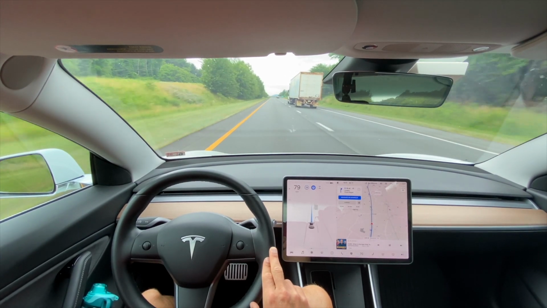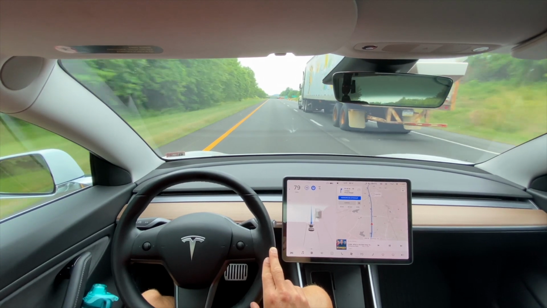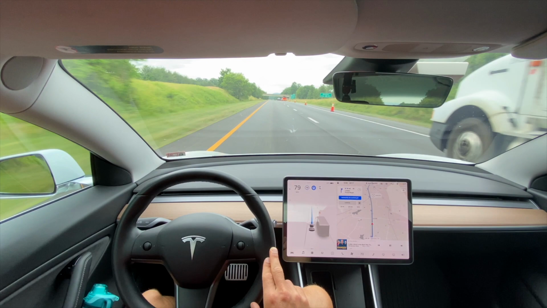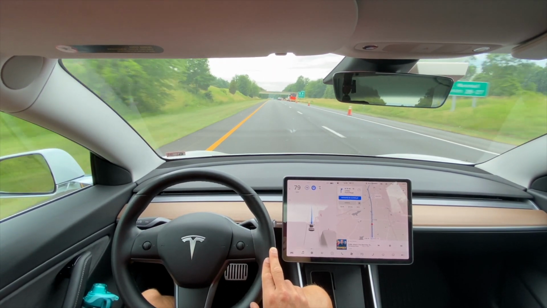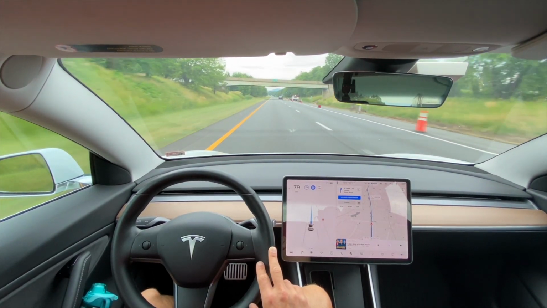So I never slowed down. You can see I maintain my set speed there at 79 miles per hour, and I was able to transition from the right lane to the left lane to get around this big truck. And now that I'm in the left lane, I have no traffic. The car should get back over.